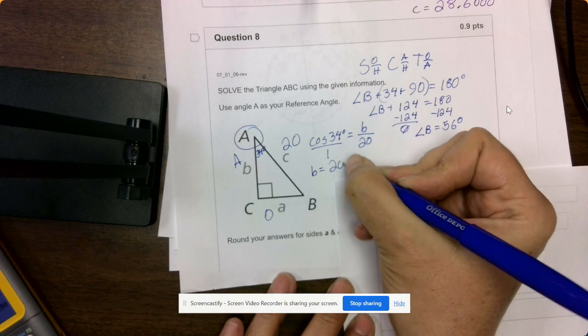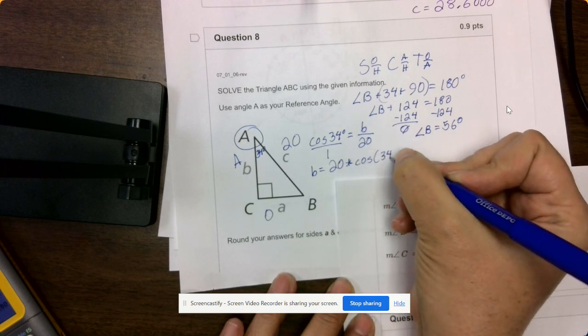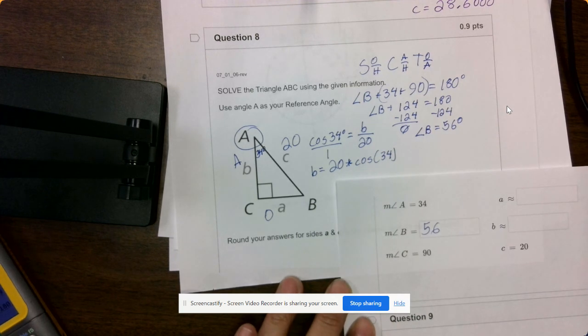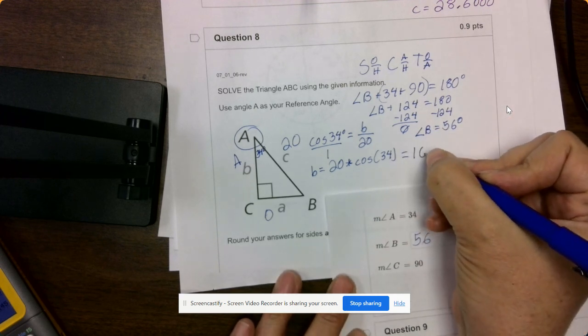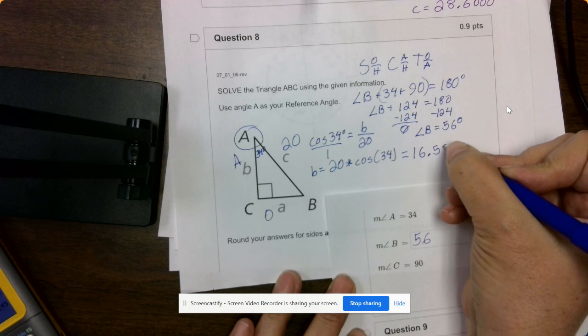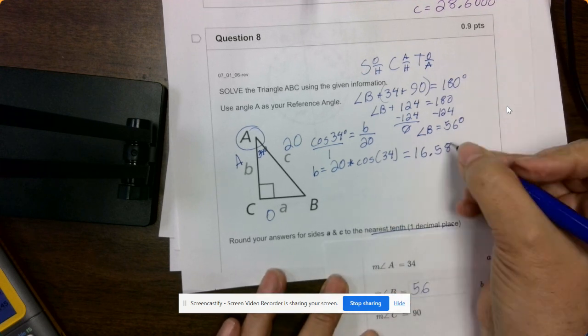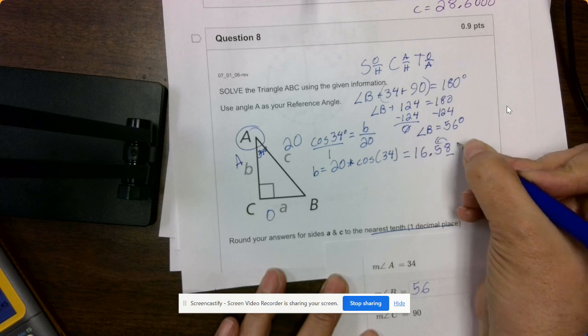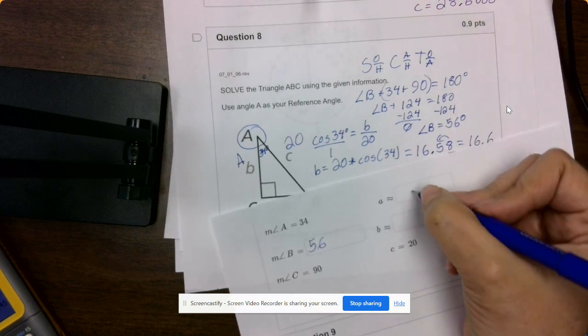So 20 times the cosine of 34. So we're going to get 16.58. 5 and up. Remember, everybody, it says round to the 10th place. 5 and up rounded up. So it's going to be 16.6 for B.